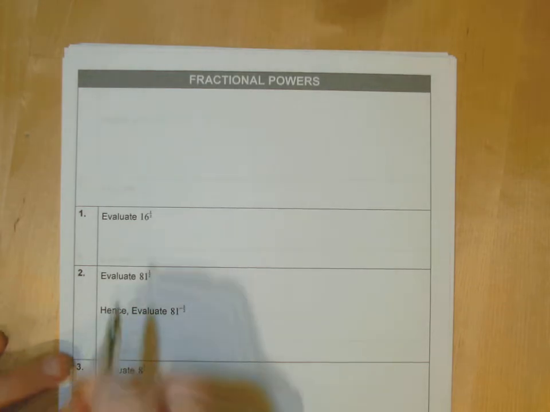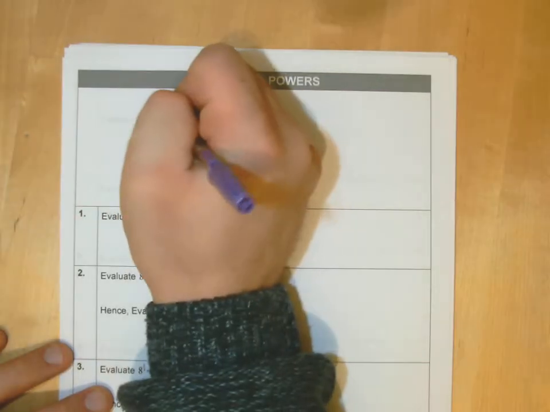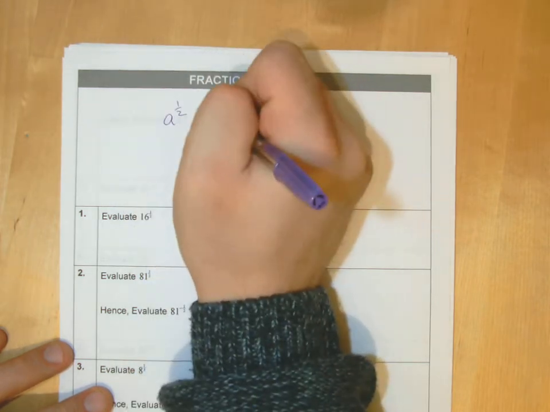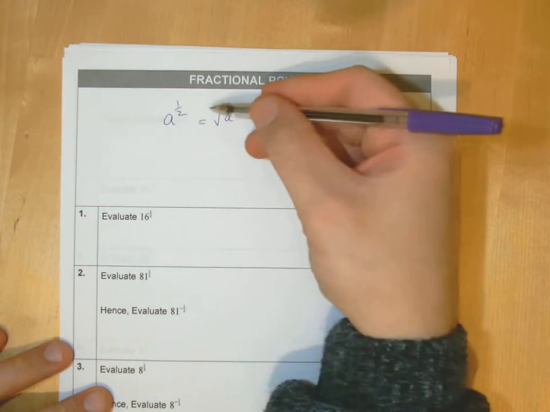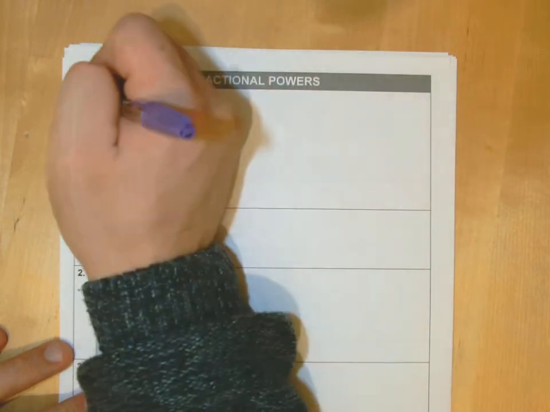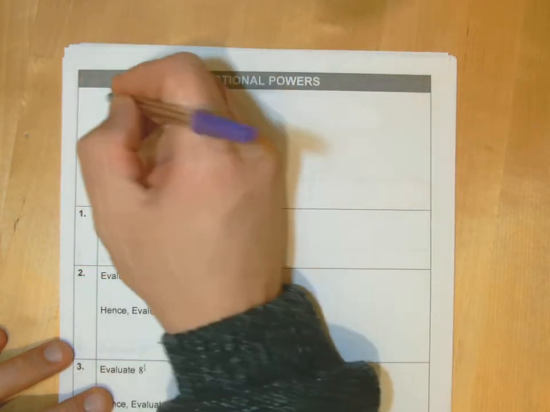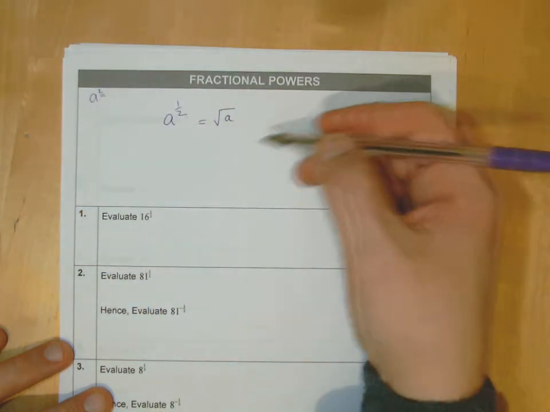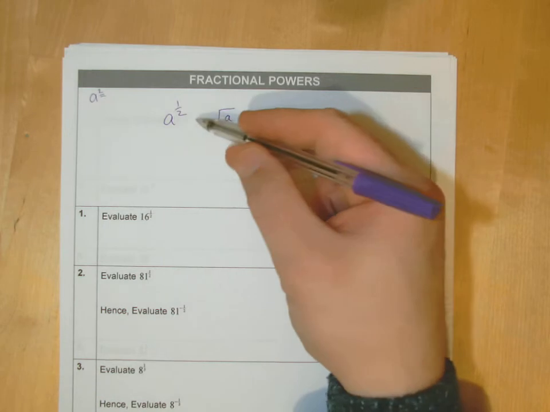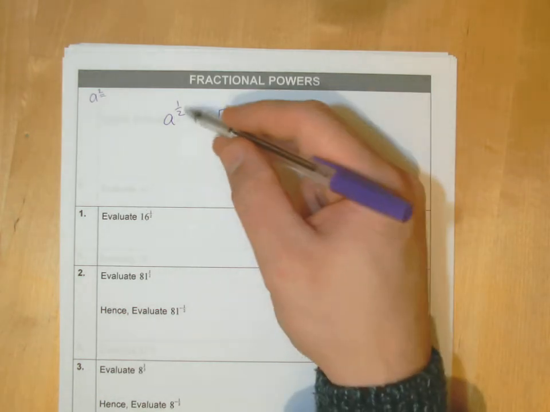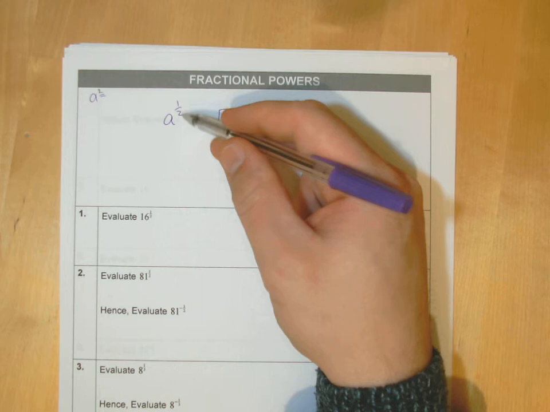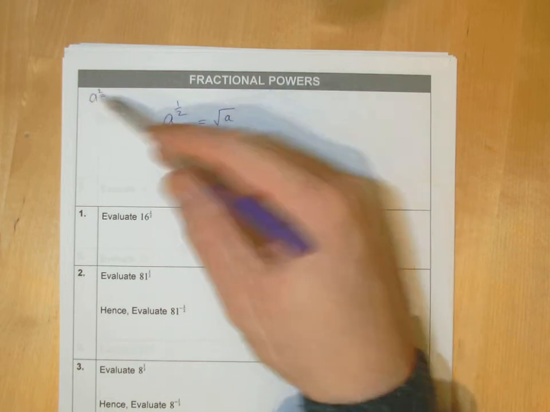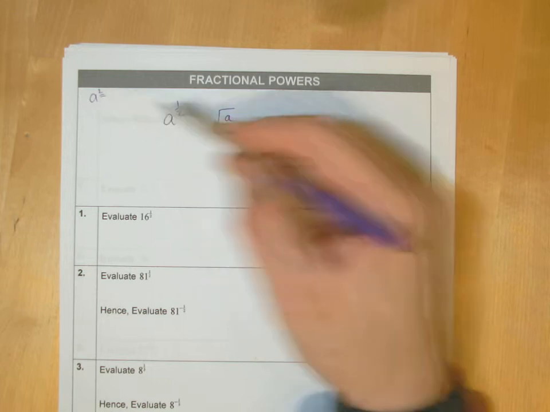Okay, fractional powers. Whenever you've got something to the power half, so if I've got a to the power half, that just means the square root. It's kind of the opposite of squaring, because when you square something, you times it by itself, and for instance a squared, you write it as power 2, yeah? So square root of a can be written as a to the power half, right? It's kind of the opposite of squaring. You can see the numbers there are sort of opposite ideas.